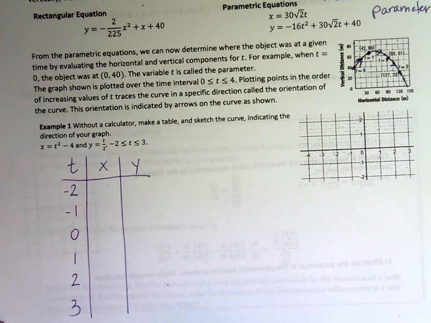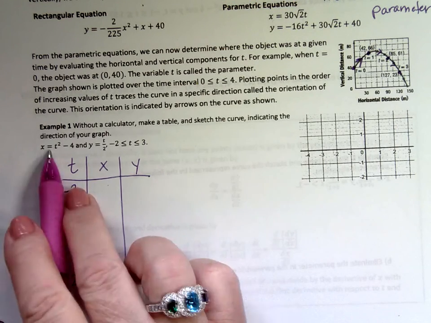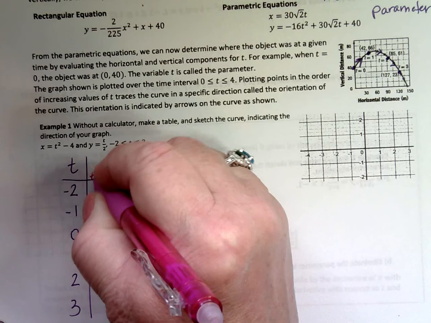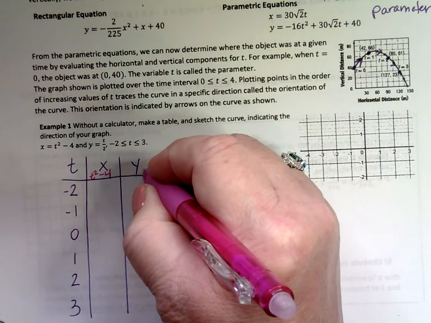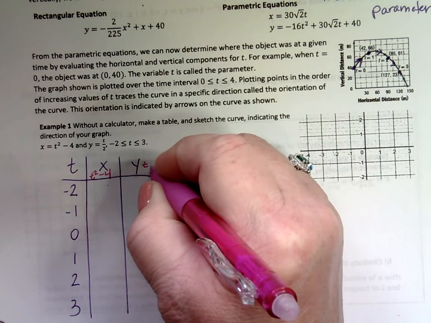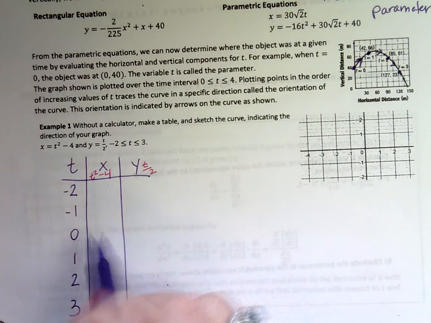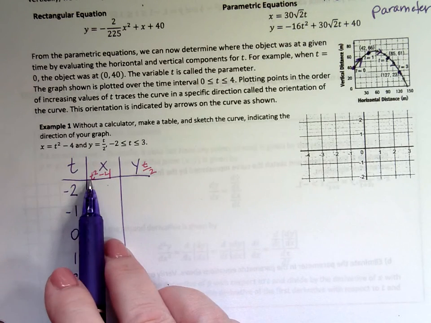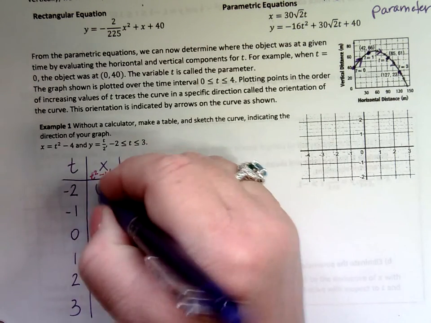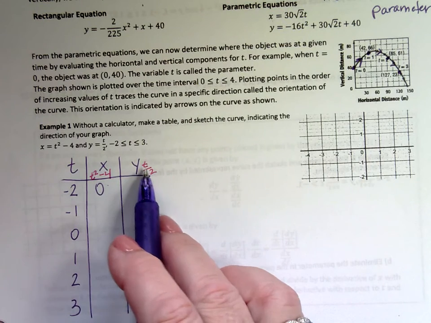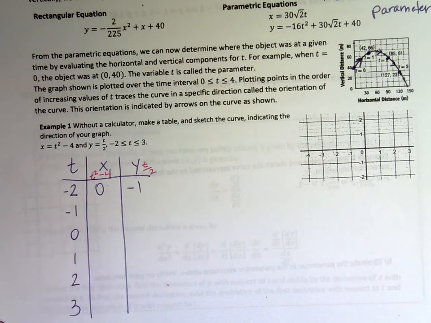All right, so what I'm going to do then is plug them into the formulas they give me. The x formula is t squared minus 4, and the y formula is t over 2. If t is -2, (-2) squared minus 4 is 0. If t is -2, then -2 over 2 is -1.